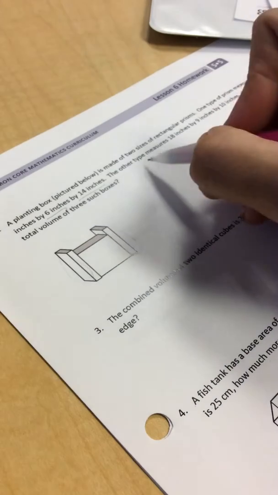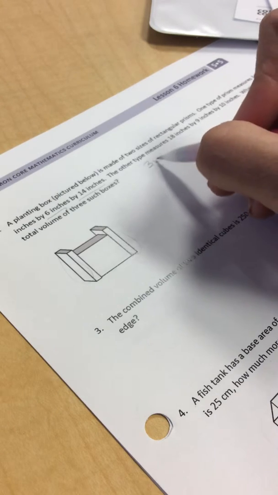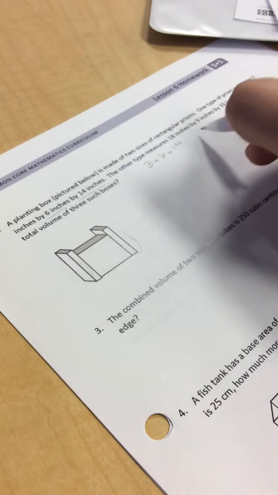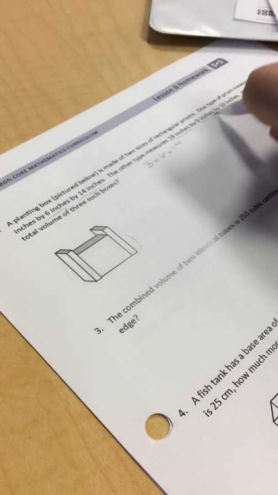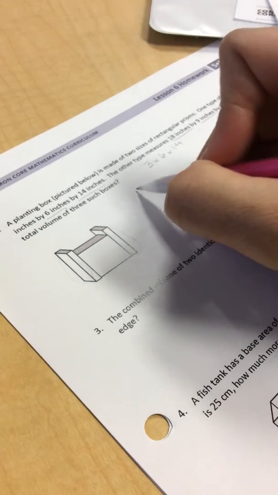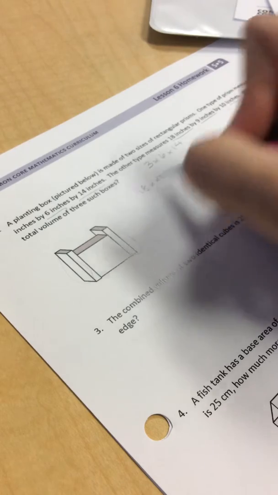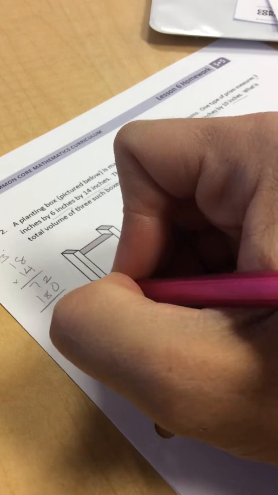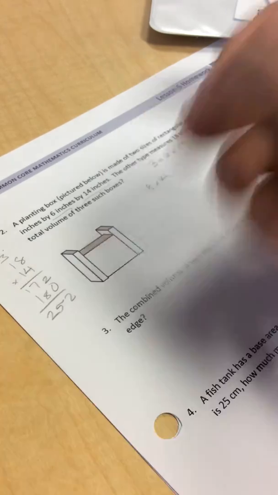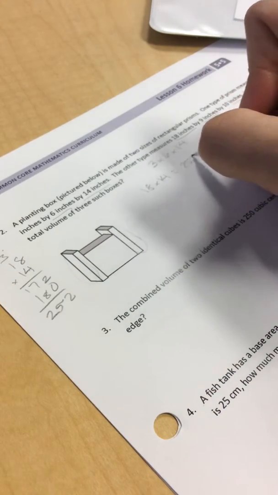So we're going to take 3 times 6 times 14, and then we're going to multiply that answer by 2 and add it to the volume that we get here. So 3 times 6 is 18, times 14. 18 times 14 equals 252.